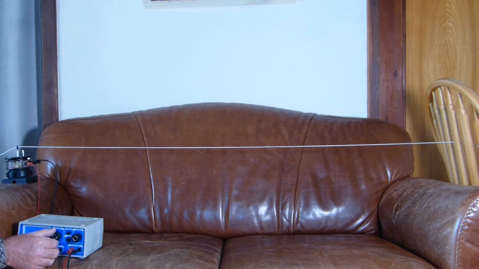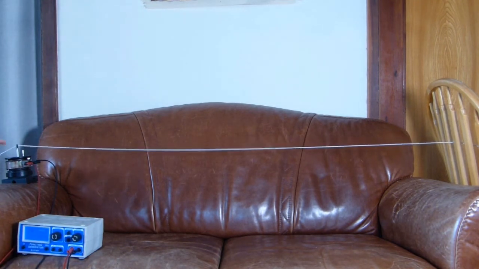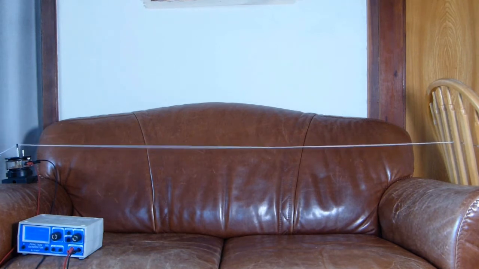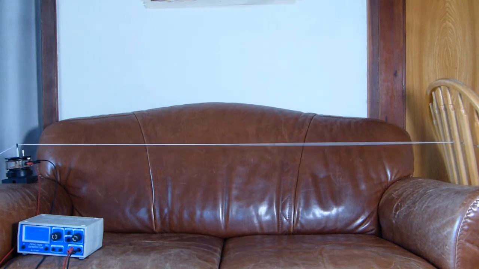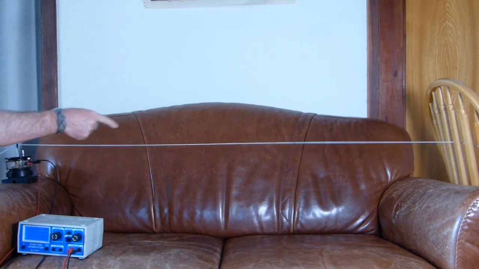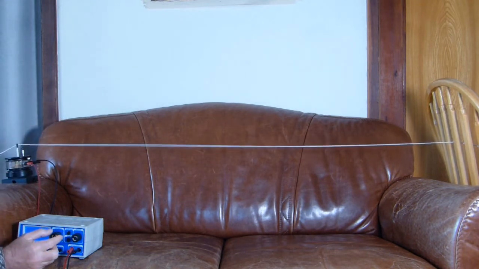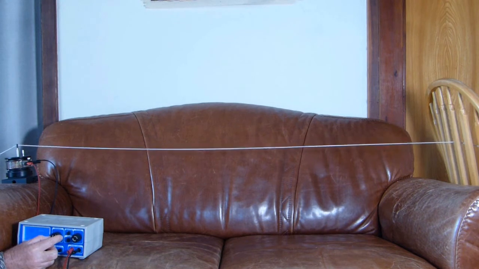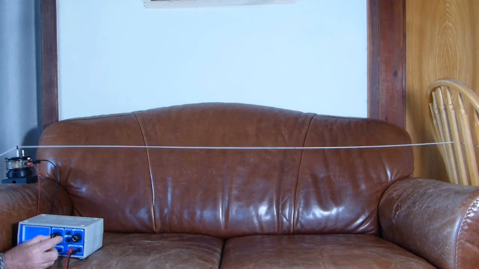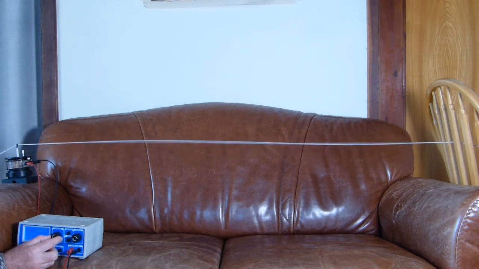So if I turn this on, it's moving this thing up and down. And we're not getting much of a standing wave, right? Because the reflected waves are not syncing up with the incoming waves. So I'm going to look for the place where the frequency is just right.